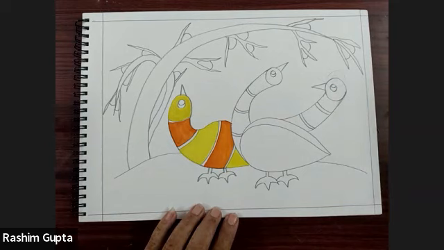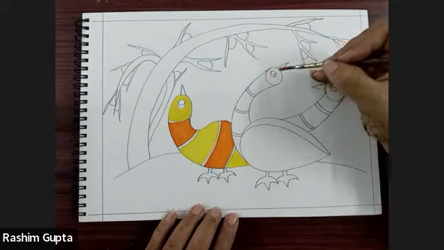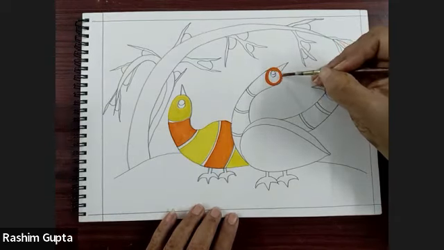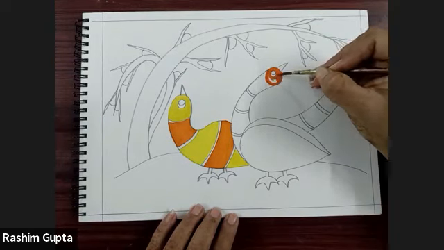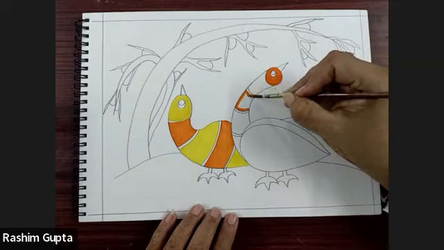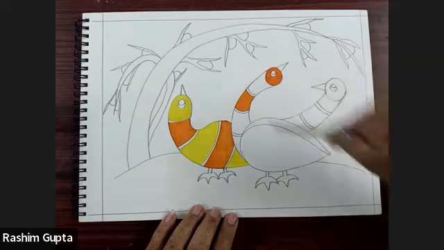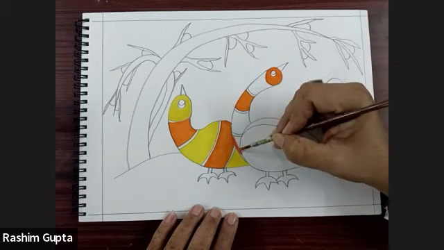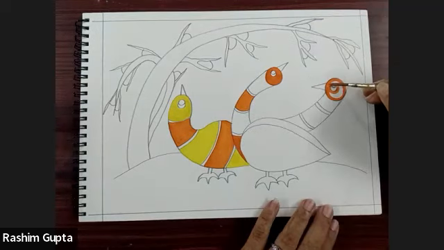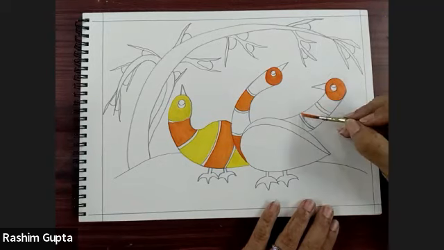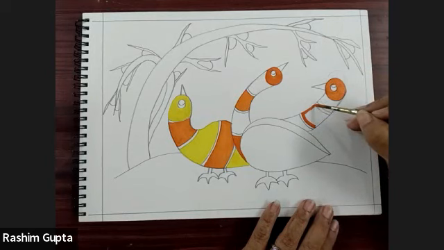Now in the next, orange and red. I'm going to repeat the same thing in this one also. Make sure the outlines are neat and are not broken. You can just hold your breath and make the outline first.